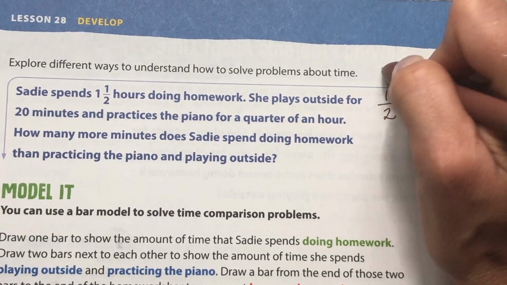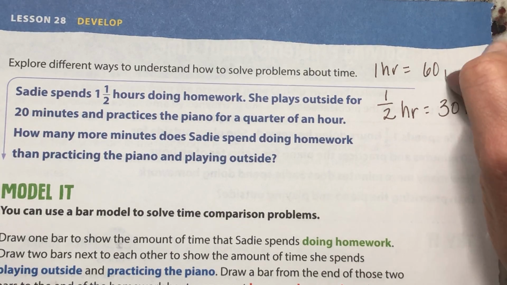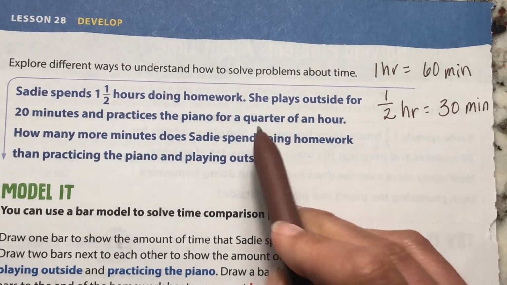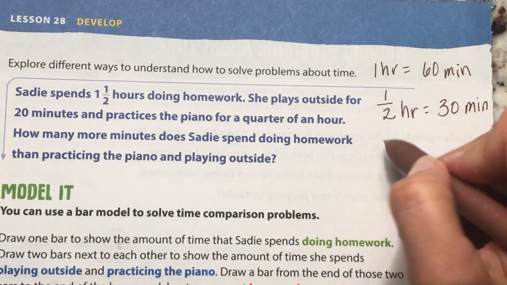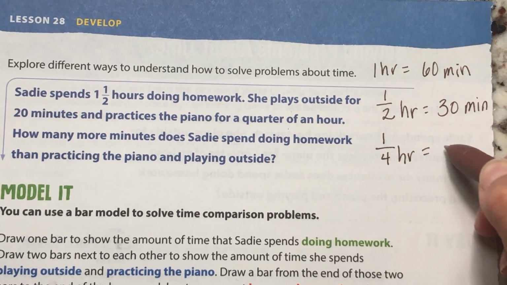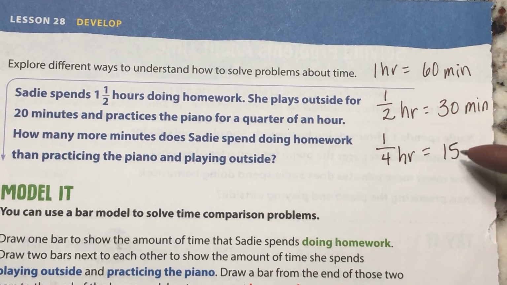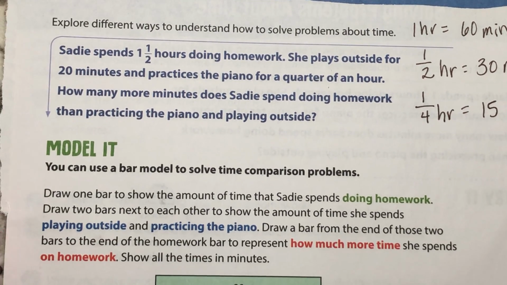And then we know also that 1 hour is 60 minutes. And then we have the word for 1/4 hour also here. And so 1/4 hour is going to be 15 minutes because if I add 15 4 times, I will get 60, which is my total hour in minutes.